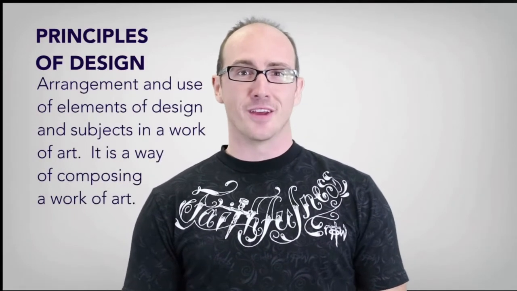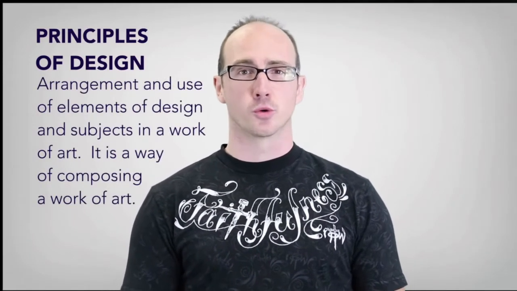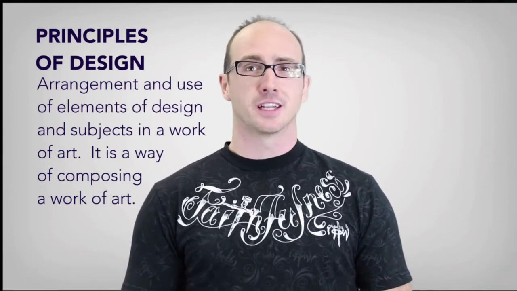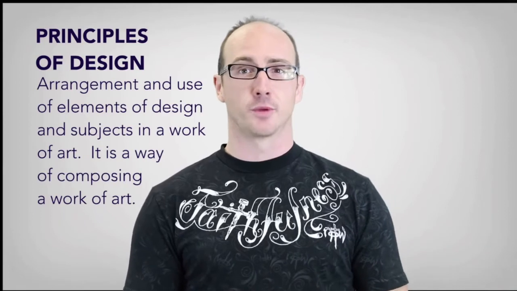Principles of design is the next element in composing or creating your graphic work. They use the elements of design, which are the building blocks we talked about in the earlier session, and they arrange them in a way, and that's how you compose your work of art. We will talk a lot about composition in this class. It's the arrangement of your subjects and the elements in your work of art.